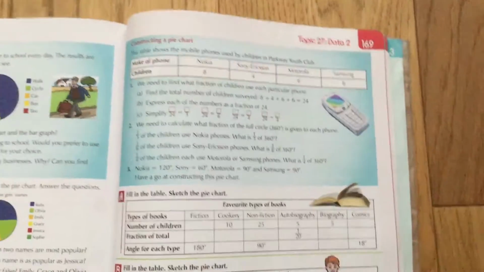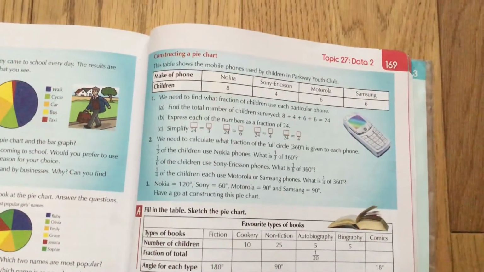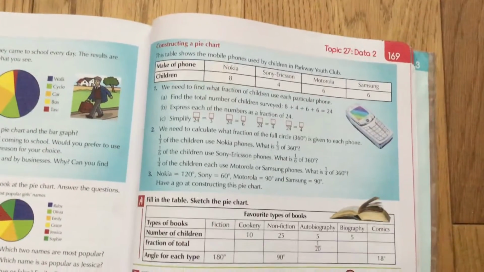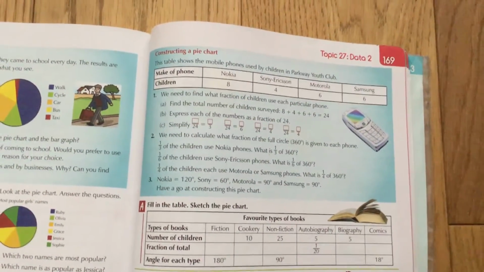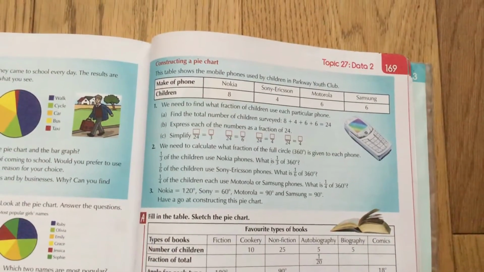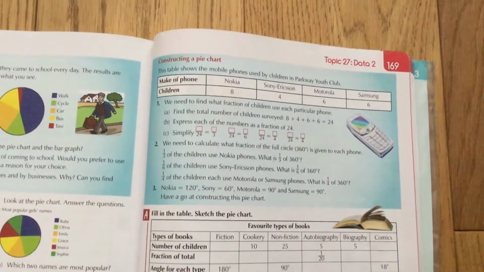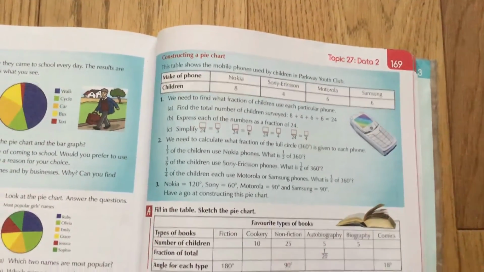We know that because 90 degrees is a quarter of 360, because 90 by 4 is 360. Therefore 25 children is a quarter of your total number of children. If that's 1 quarter, you multiply by 4 to get 4 quarters, and so forth.